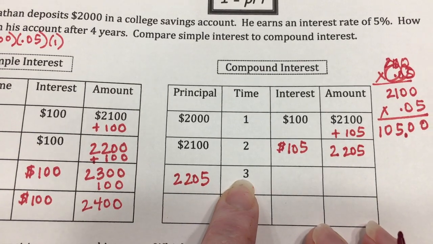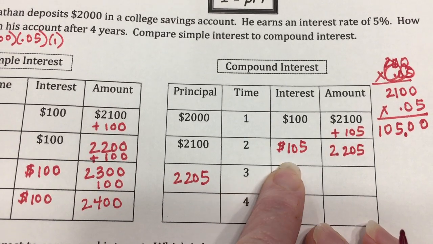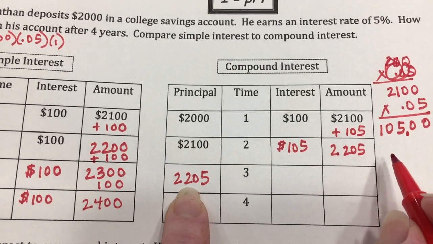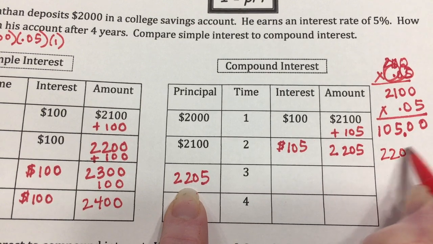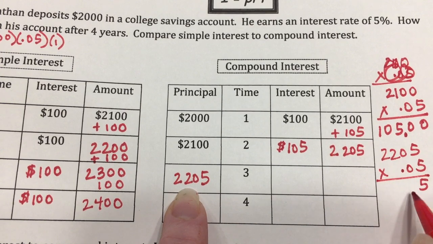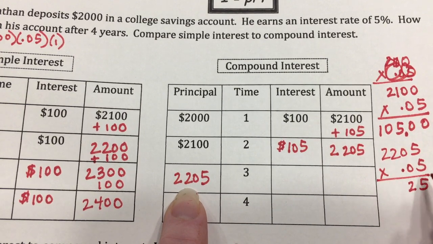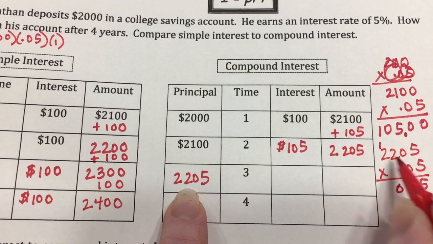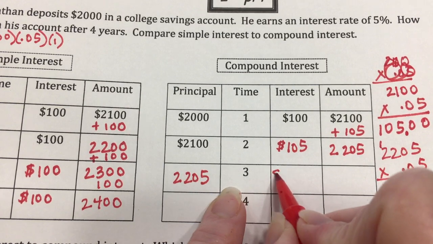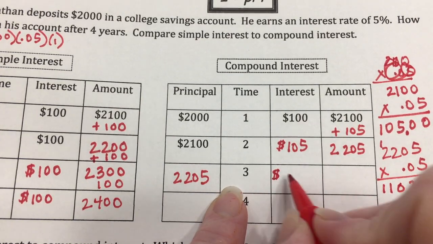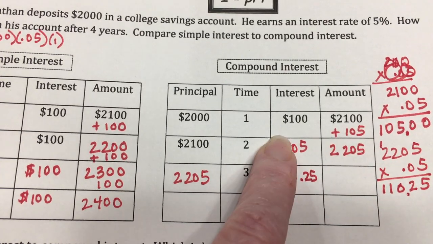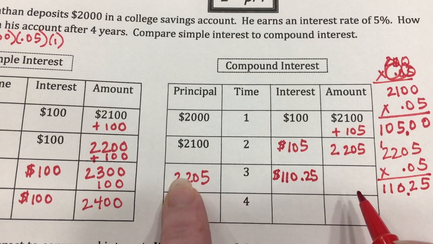All right, so I leave it in for another year. This time the interest rate doesn't change. I'm going to leave it in for a year, but I'm multiplying by a different principal. So 2,205 times the same interest rate, 0.05, gives me 25, carry your 2, 5 times 0 is 0 plus 2, 5 times 2 is 10, 5 times 2 is 10 plus 1 is 11. Move my decimal 2 places. All right, so the interest after the 3rd year is $110.25.